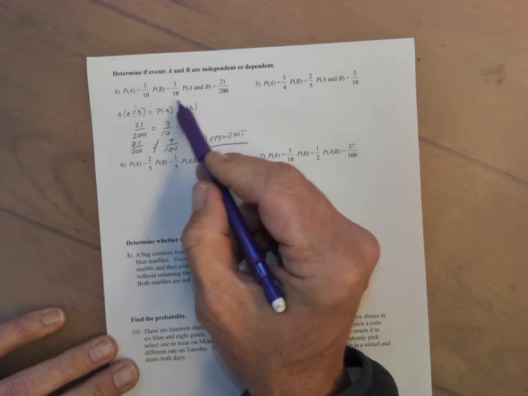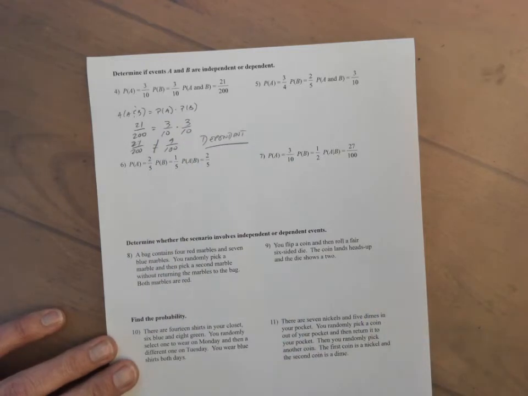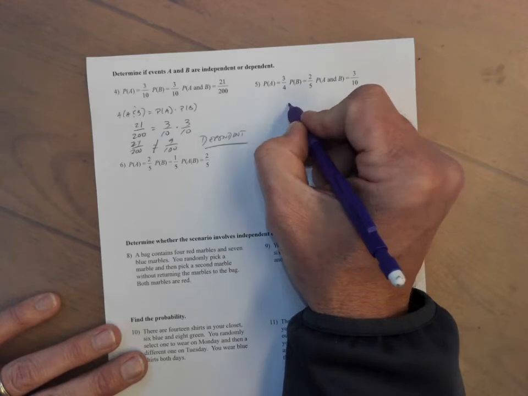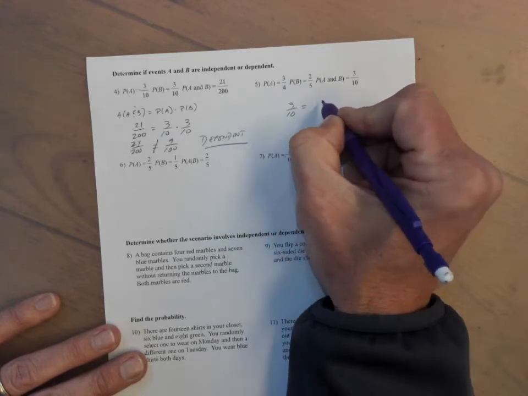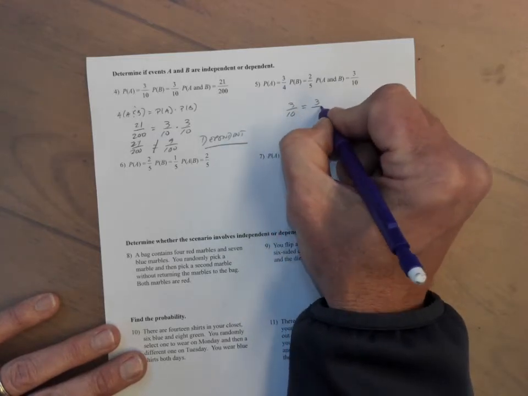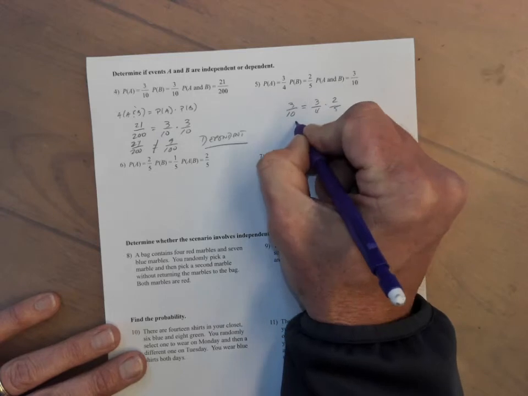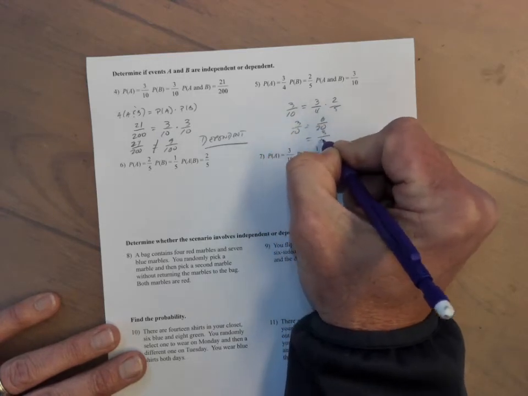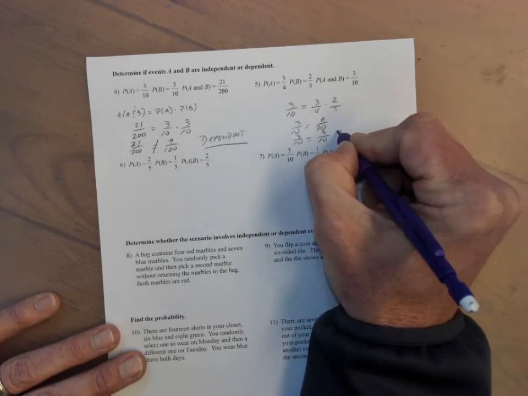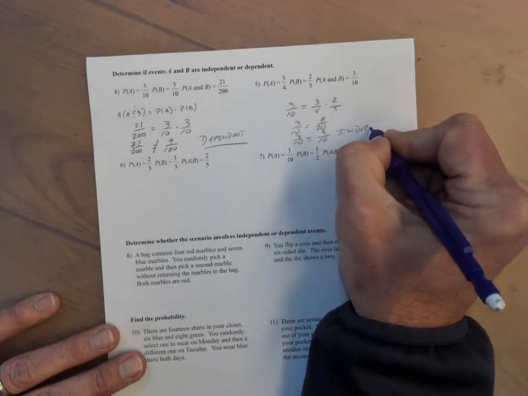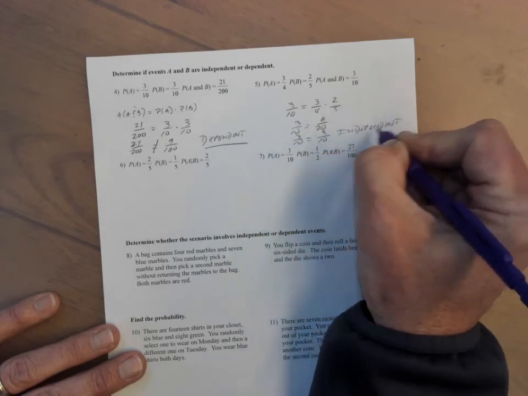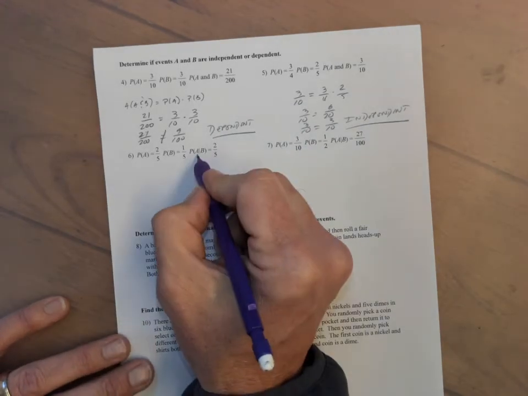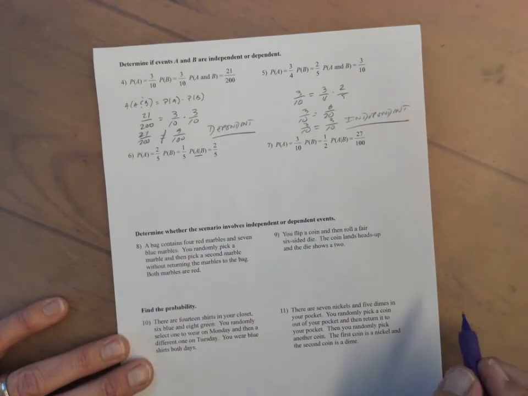So somewhere along the line, they're dependent on each other, and we'll see some scenarios here with what that means. So doing that same thing here, we would have 3 over 10. If these are independent, that would equal the probability of A times the probability of B. So this gives us 6 over 20, which does reduce to 3 over 10. So that tells us these events are independent.